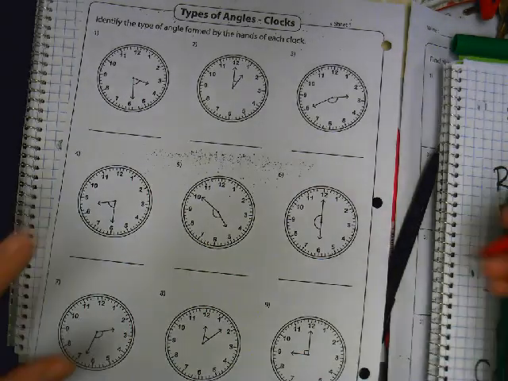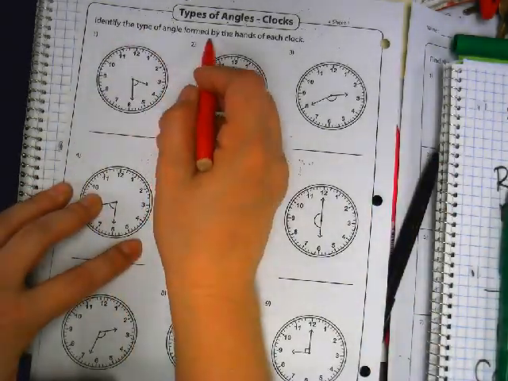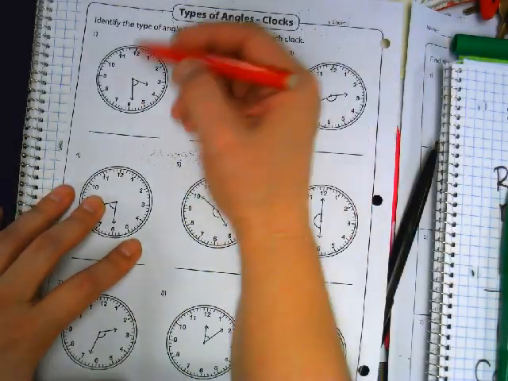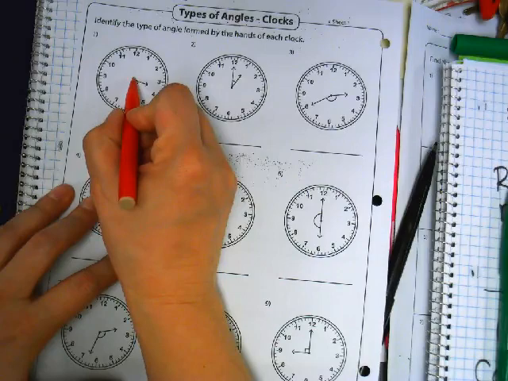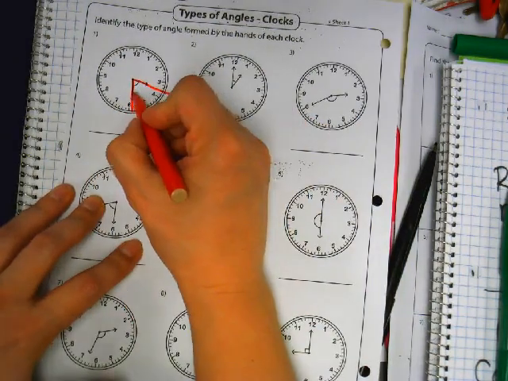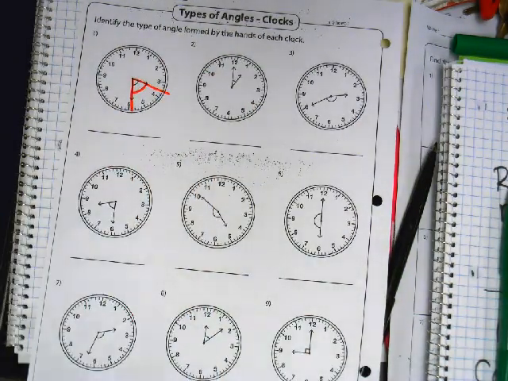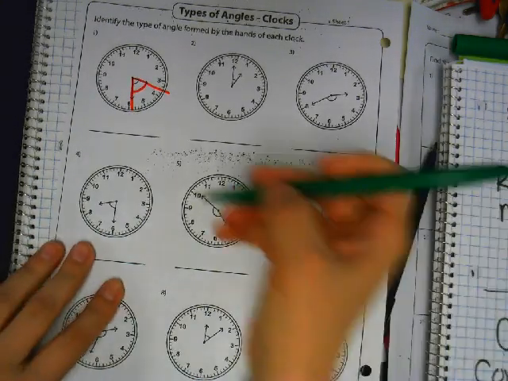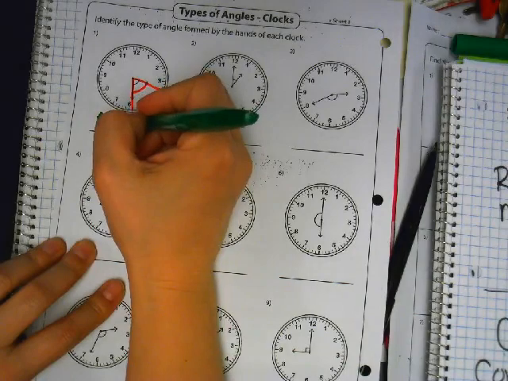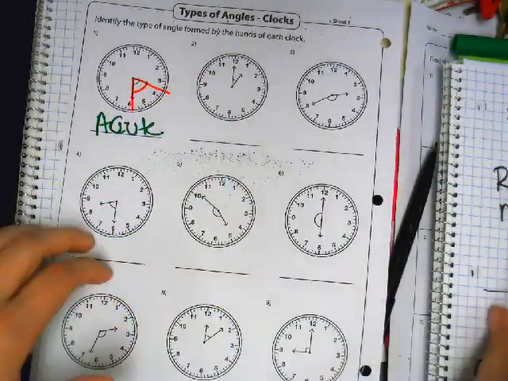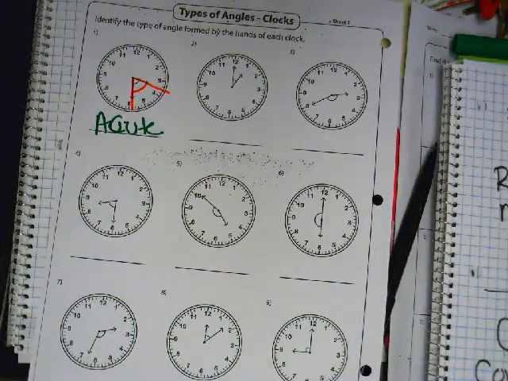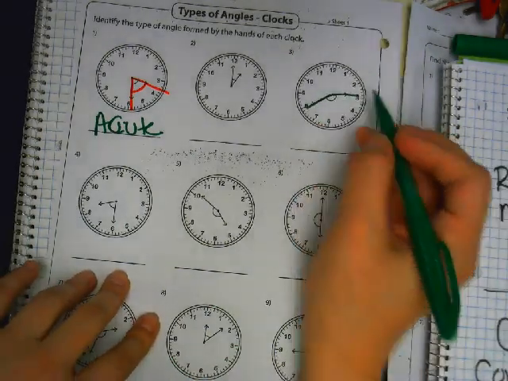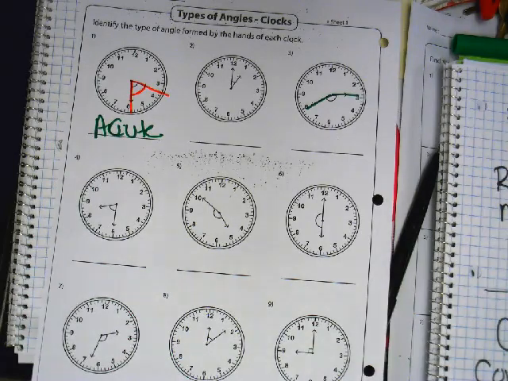Okay. Identify the type of angle formed by the hands. I have literally seen this on the MAP test. So this angle that is formed by the two hands right here, is it acute, obtuse, right, or straight? It is acute. So all you have to do is spell it correctly. Let's do the second one. So you're looking at the hands, and what kind of angle do these two make? Acute, obtuse, right. There's no reflex.